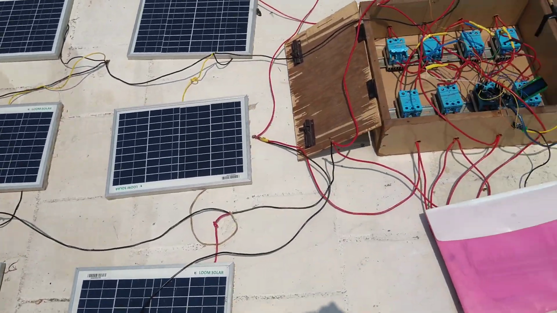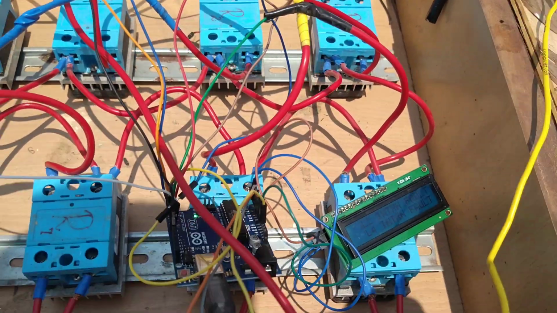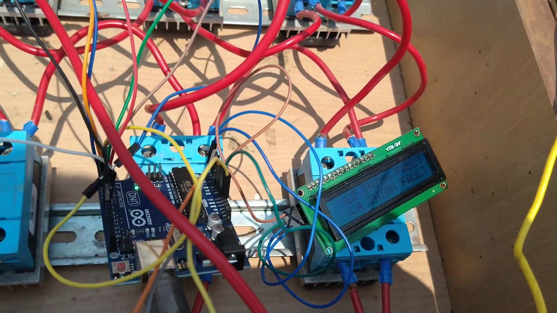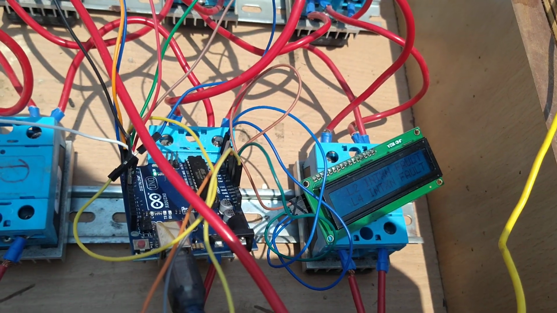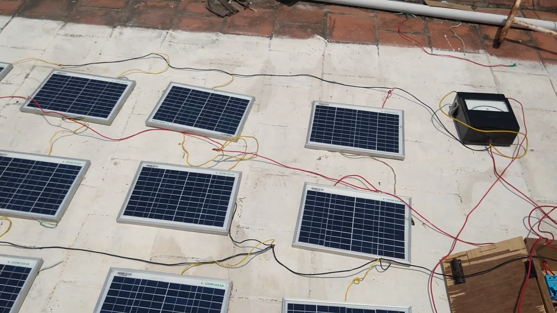Let's see whether my controller is tracking the output or not. If you see the LCD display, you can see that both line 2 and line 4 interconnection fault has been sensed by the controller, and it was shown in the LCD display.